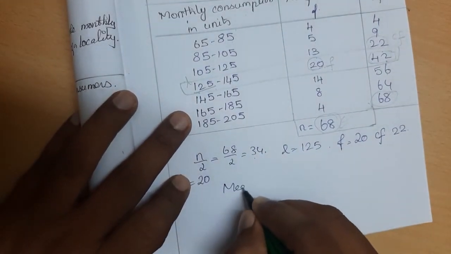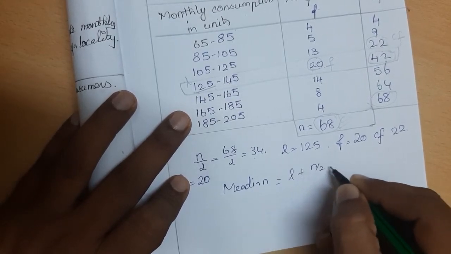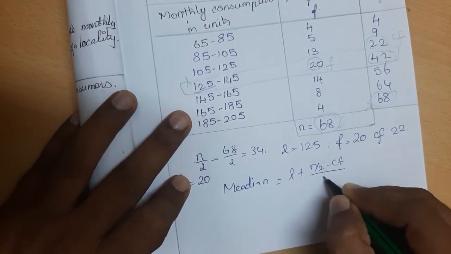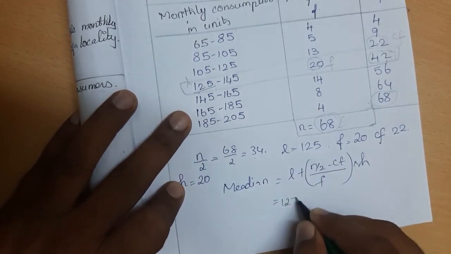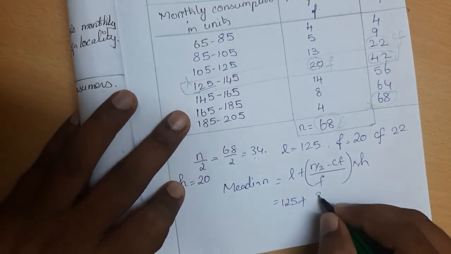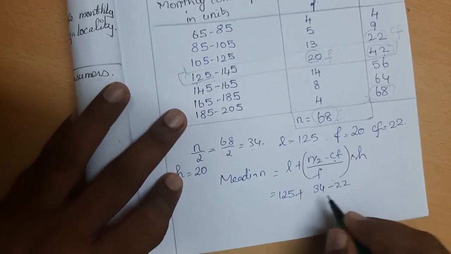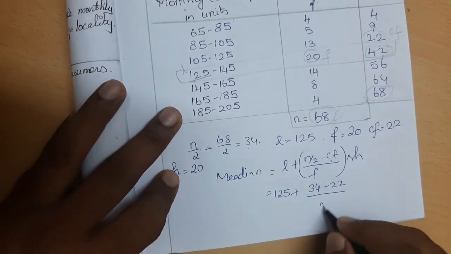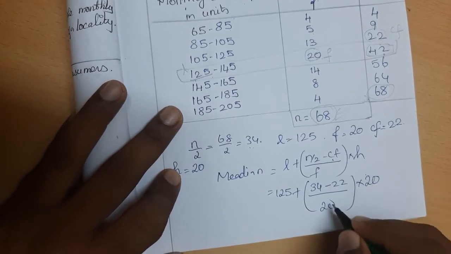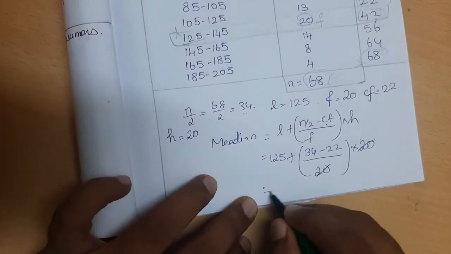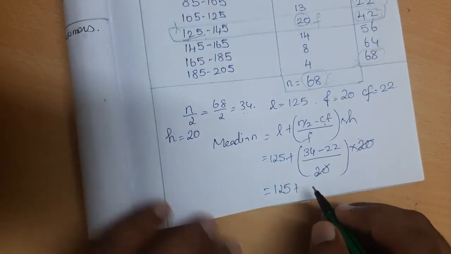Now let me substitute in the formula. Median is equal to L plus (n by 2 minus Cf) divided by F into H. So L is 125, plus n by 2 is 34, minus Cf is 22, divided by F which is 20, and the height is also the same, 20. So 20 gets cancelled. It's easy, right? So 125 plus 34 minus 22 is 12.